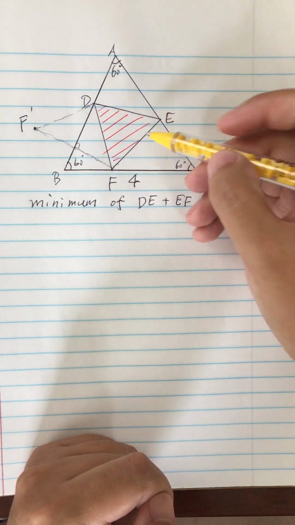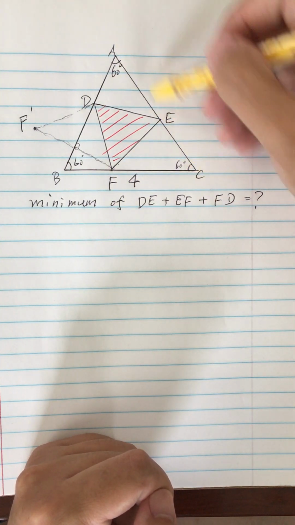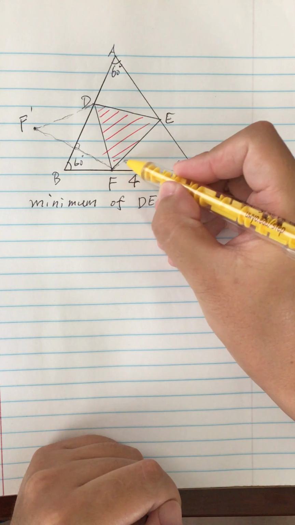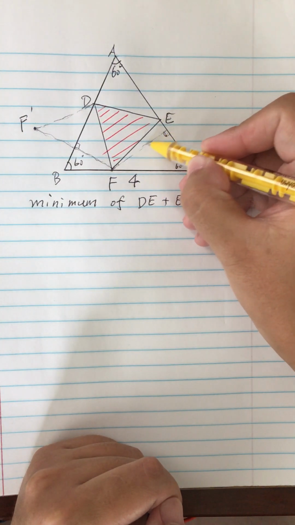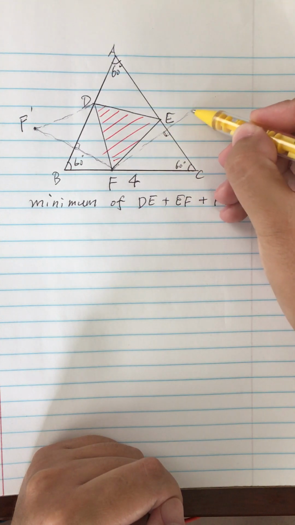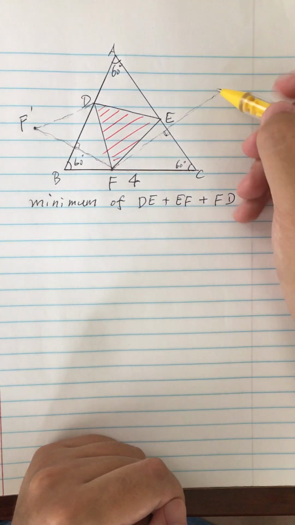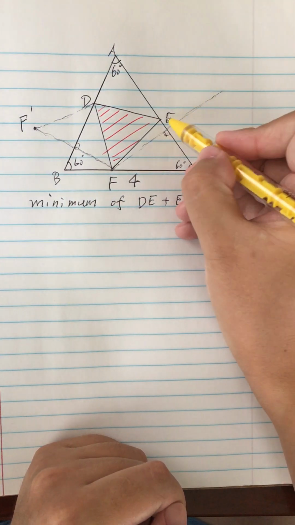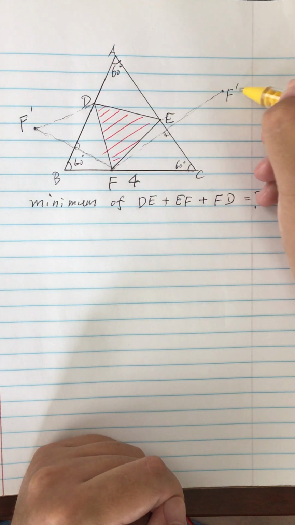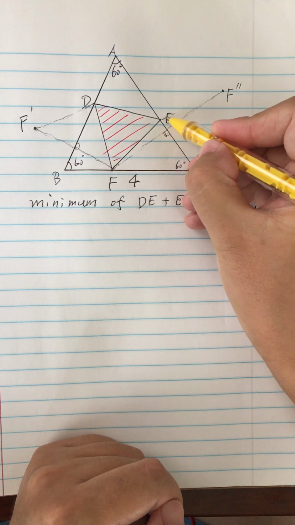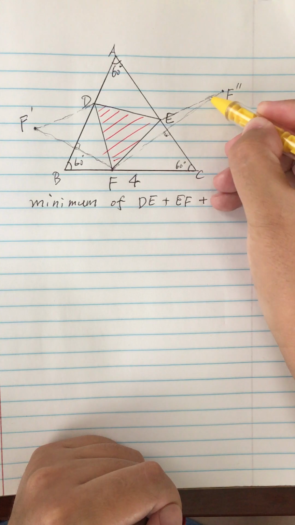And then we can do the same thing. Make a mirror image of the point F with respect to the axis AC. Again, we draw a vertical line, so this is going to be symmetric, and then extend it. We're going to call this point F double prime, and then we can connect E and F double prime.